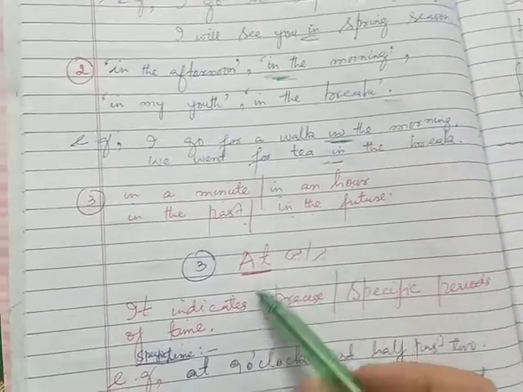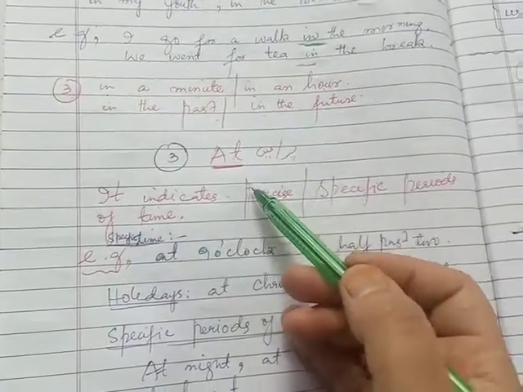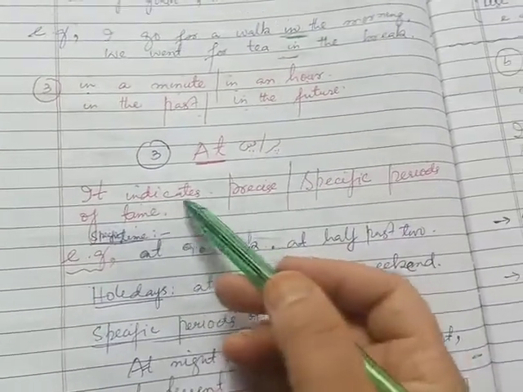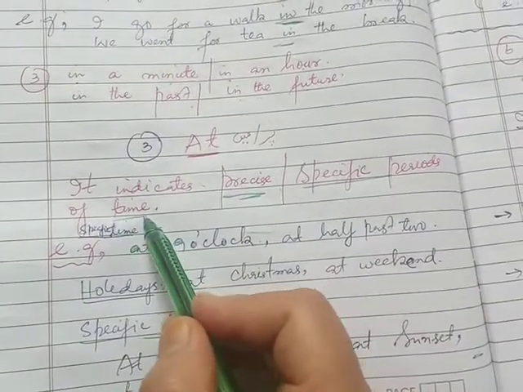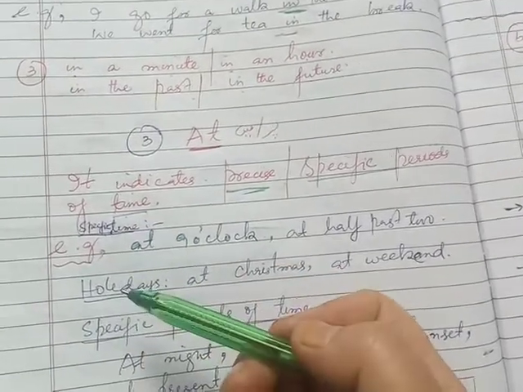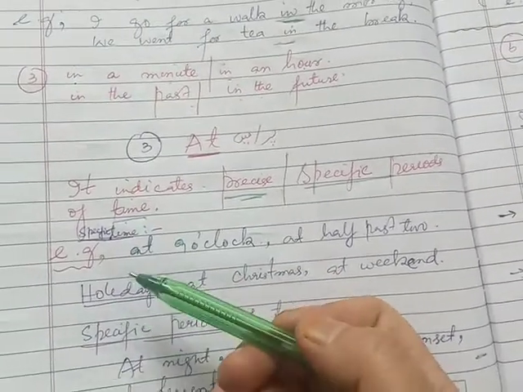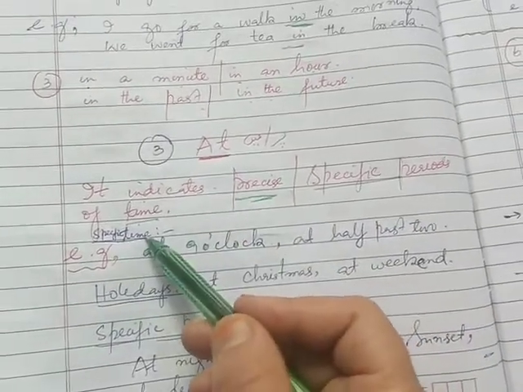Okay. Now let's move towards "at". In Urdu it means "mein" and "par". My dear students, it indicates precise, specific periods of time. What does this mean? Actually, "at" is very particular as to the point of time. So it indicates precise, specific periods of time. Like here, it shows a specific time.